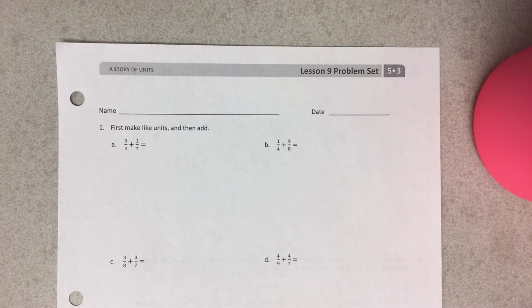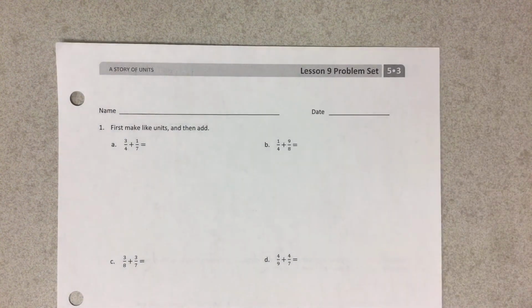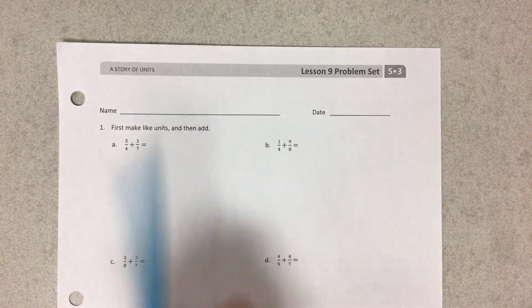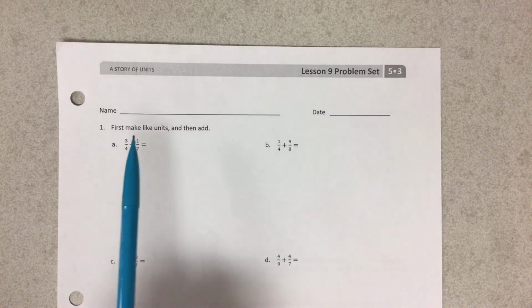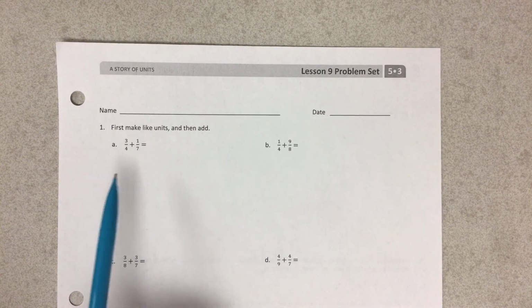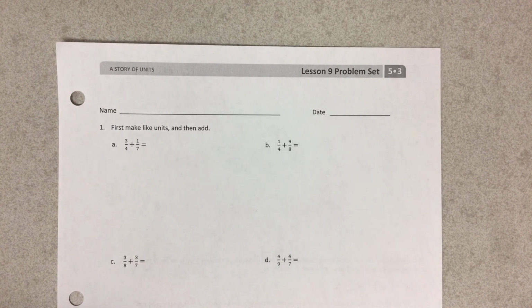All right, guys, so today we are going to be adding some fractions, and we want to find like units and then add them. One thing I do want to tell you guys is that when we are doing this, you really want to focus on the least common factor, or least common multiple, that they have in common, so that you don't necessarily have to simplify further at the end.